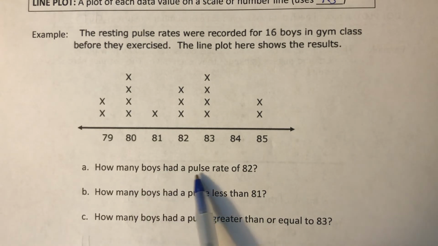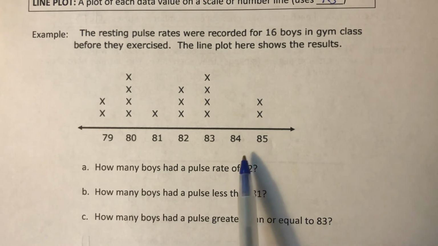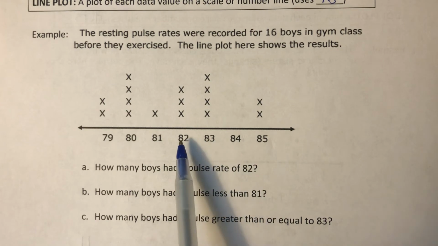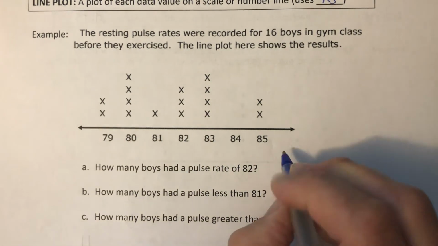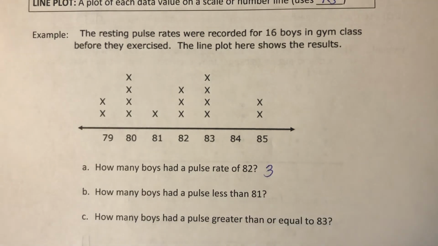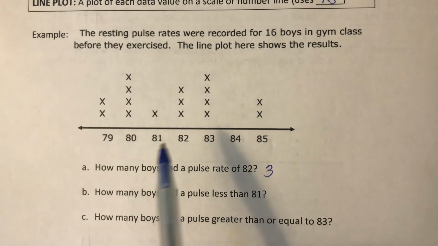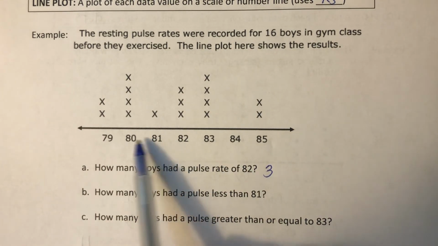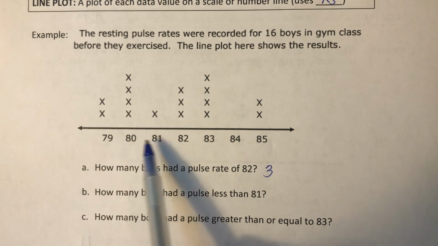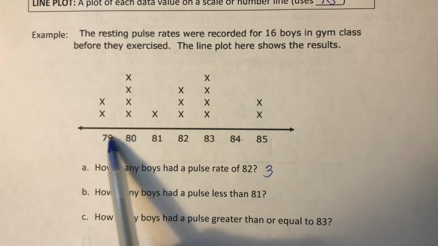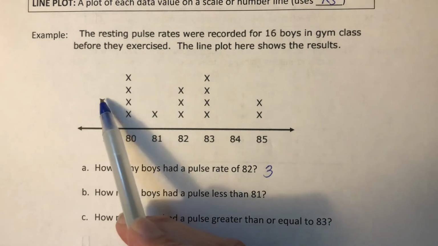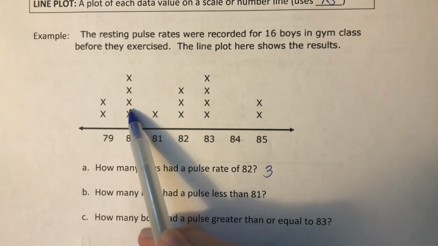So we're going to answer some questions about that first, then we'll make our own. How many boys had a pulse rate of 82? So I find 82, and I see under 82 there are 3 X's. So there were 3 boys that had that heart rate. How many boys had a pulse less than 81? If I'm less than 81, I've got to be 79 or 80. I cannot be equal to 81. So I'm just counting these. So that would be 1, 2, 3, 4, 5, 6.